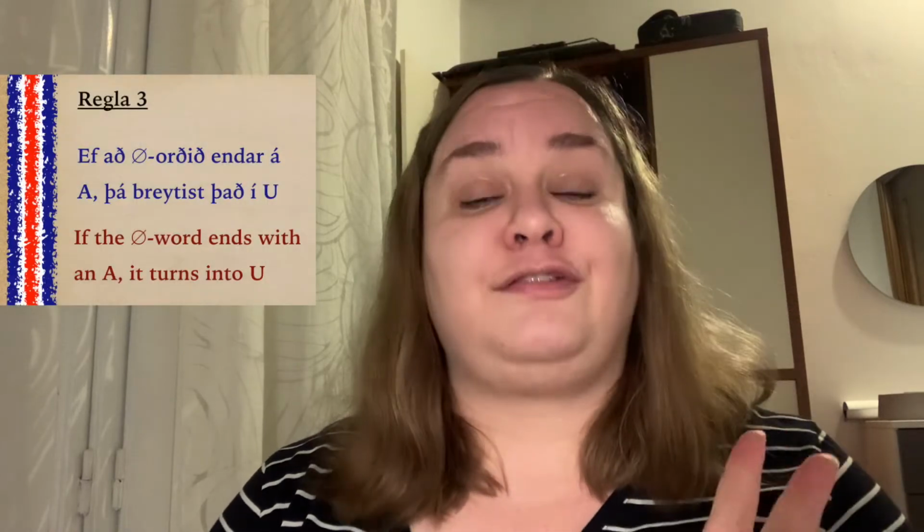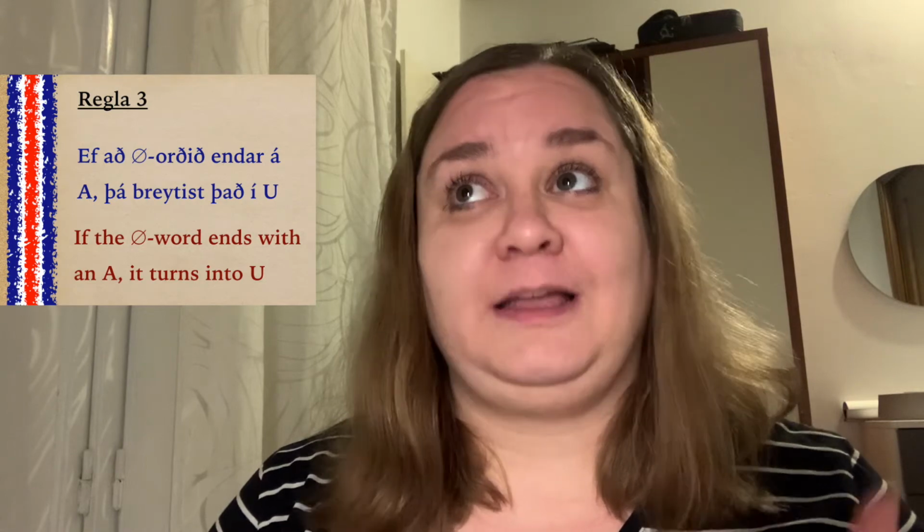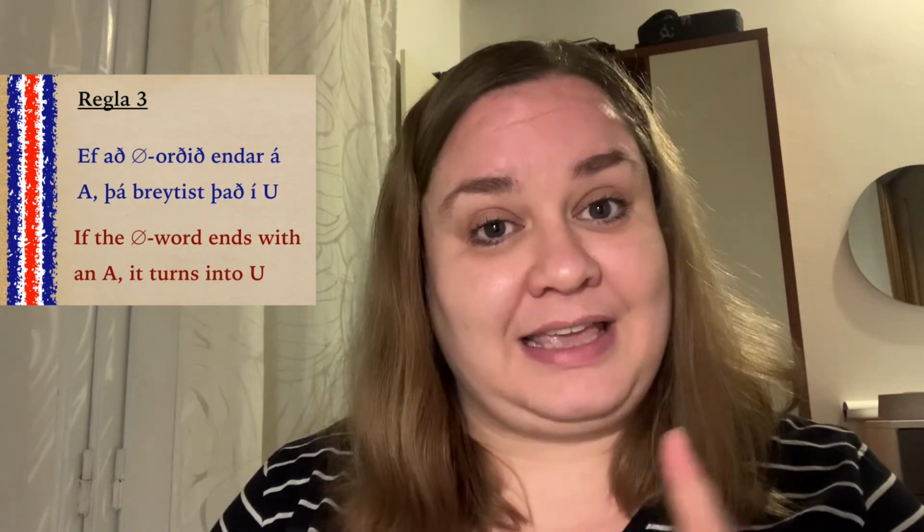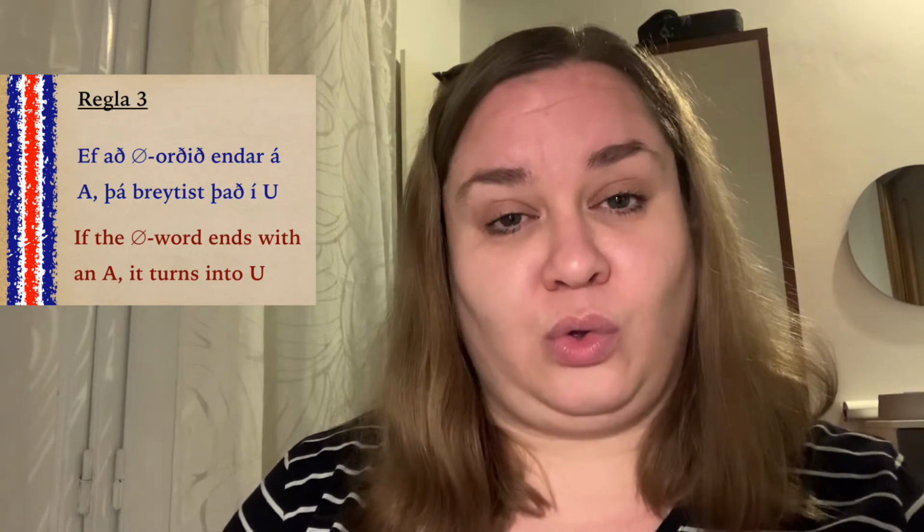This rule is quite odd, and it only applies to very few words, but they're all fairly common, so I think it will be easy to learn once you listen to Icelandic a lot. And the rule goes like this. If you have a neutral word that does end with an A, then the last A is turned into an Ö, or a U. So I'll just show you examples so you can see how easy this is.